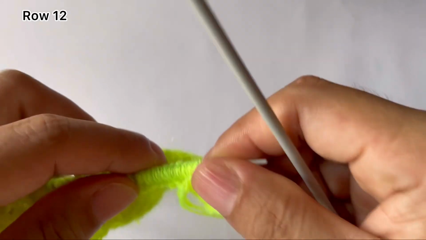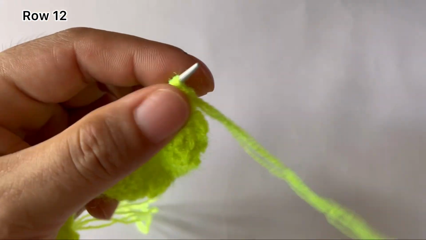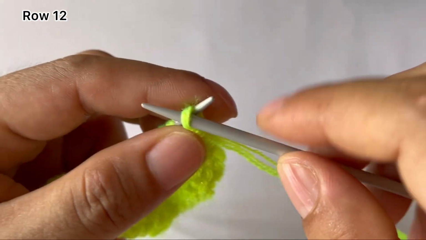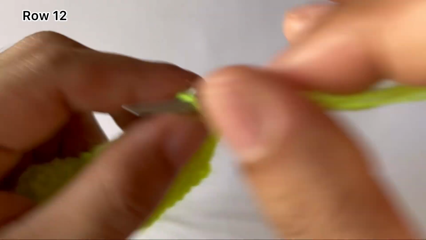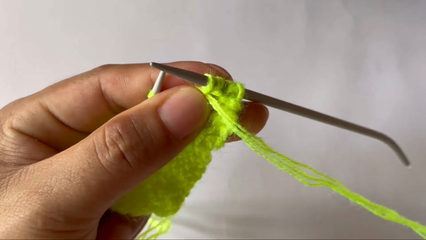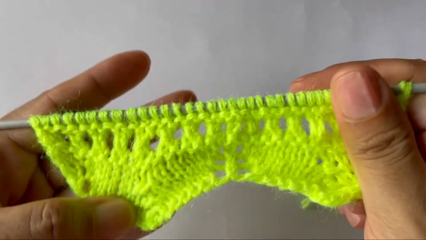Row 12, purl all stitches. So that's the repeat.